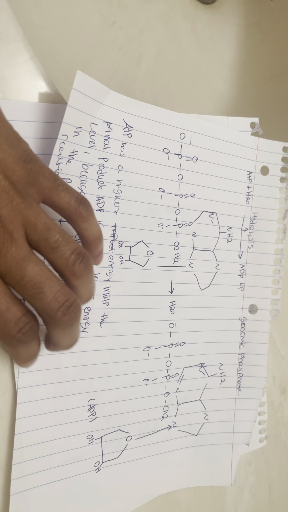Water. Hydrolysis breaks down larger molecules into smaller ones while using water. Oxidation involves the removal of electrons from the molecule. Two types of chemical reactions that tend to be found in anabolic pathways are dehydration synthesis and reduction. Dehydration synthesis involves the removal of water to build larger molecules.